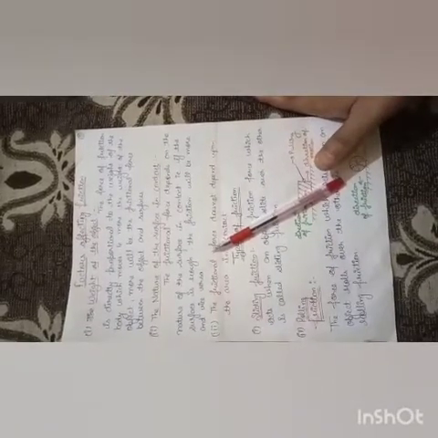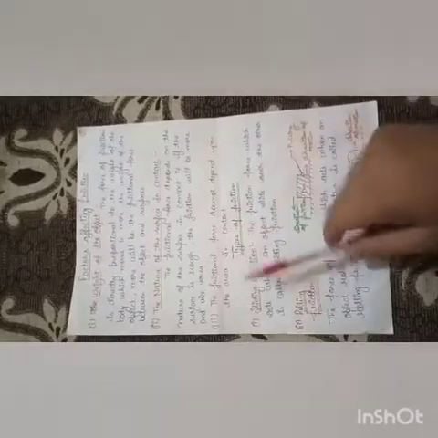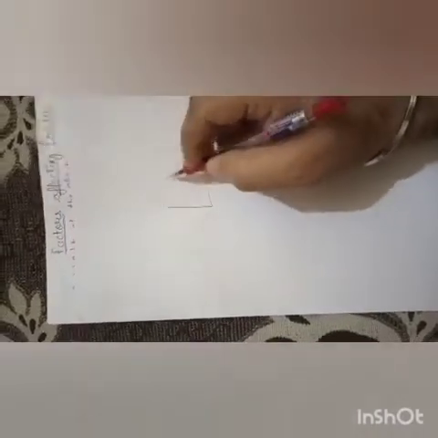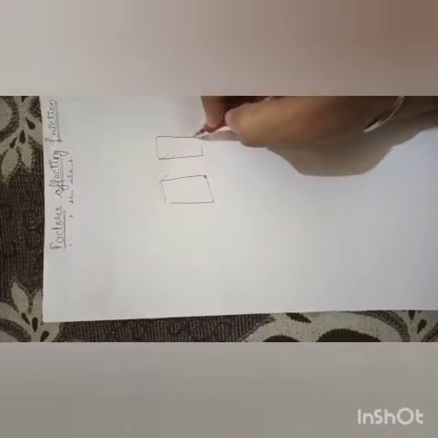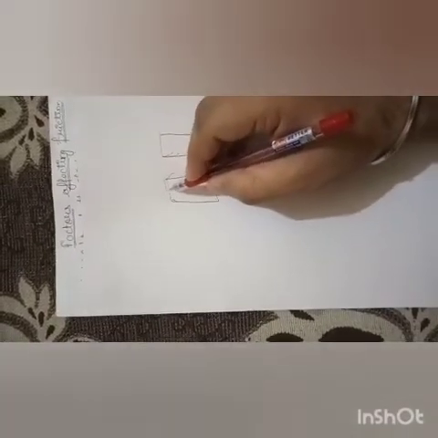So what will happen? Friction force is less over there. Similar thing you can observe. You can take two surfaces. It is surface 1, it is surface 2.